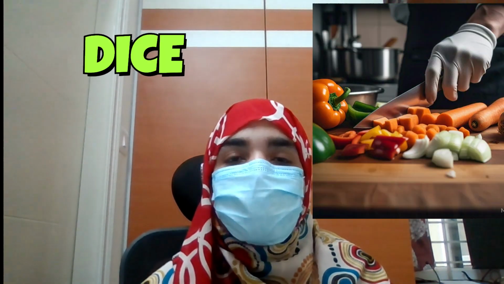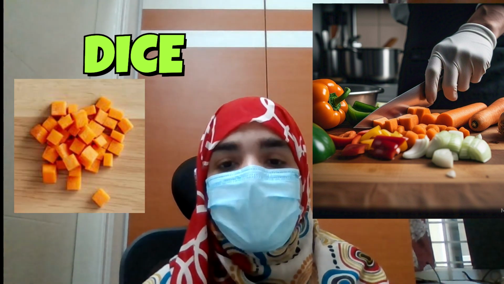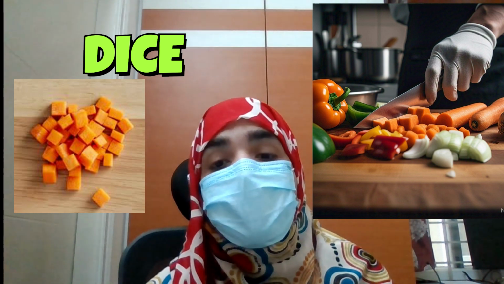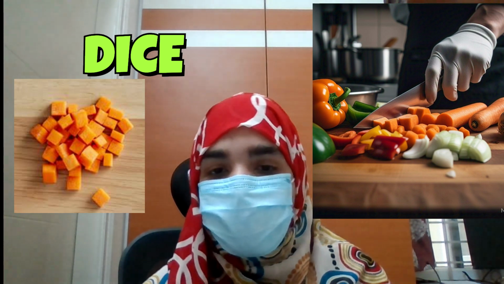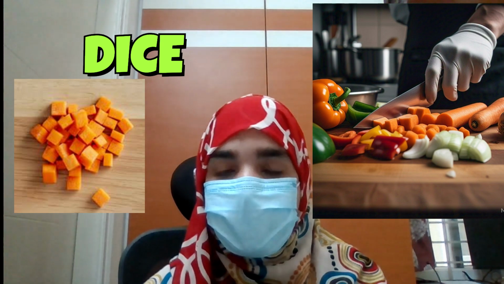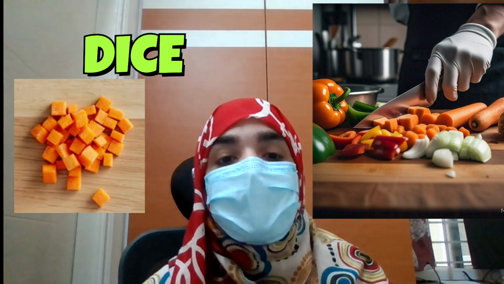So the next word is dice. Its meaning is to cut the food into smaller uniform cubes. For example, dice the carrots and potatoes for the stew. I hope you're understanding the difference between chop, slice, and dice.